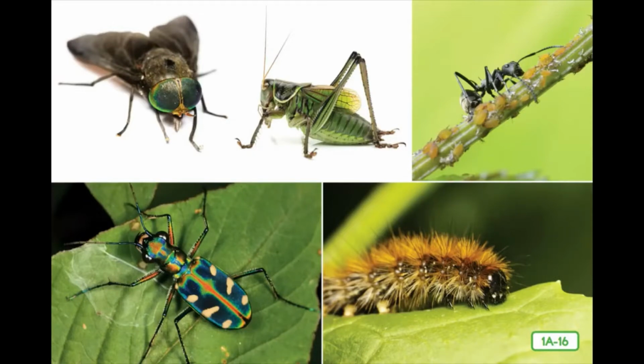Look at the insects in this photo. How are these insects similar? What are some ways that these insects are different? Today, we are going to learn about what all insects have in common.